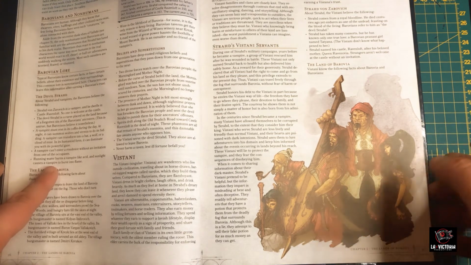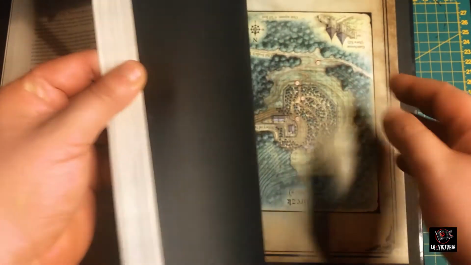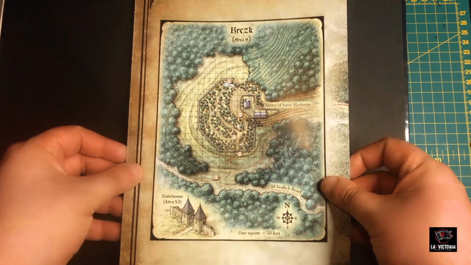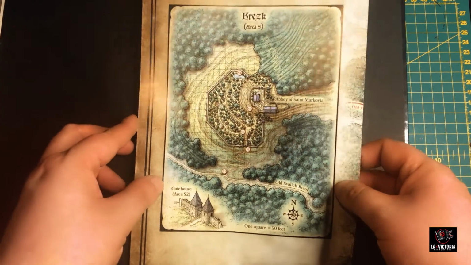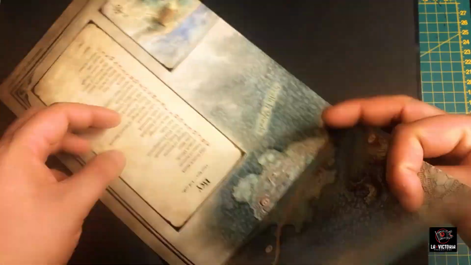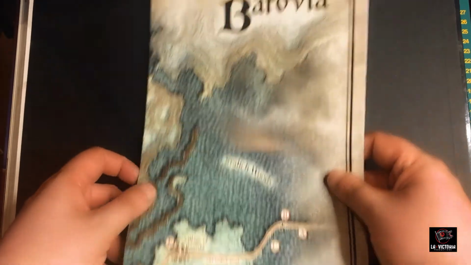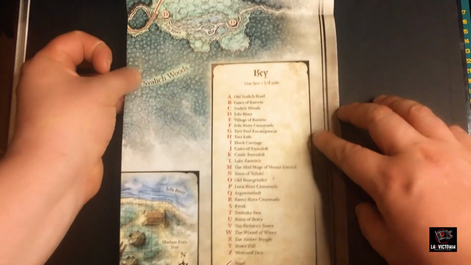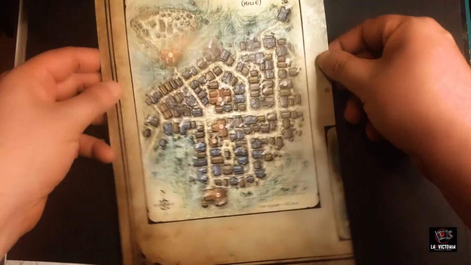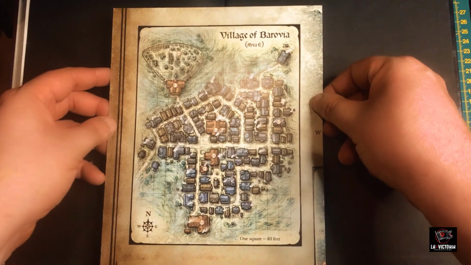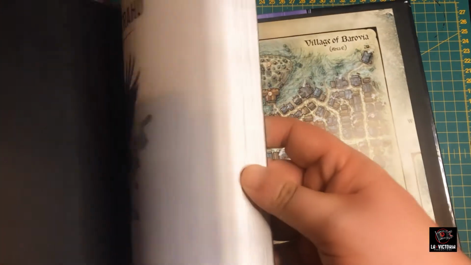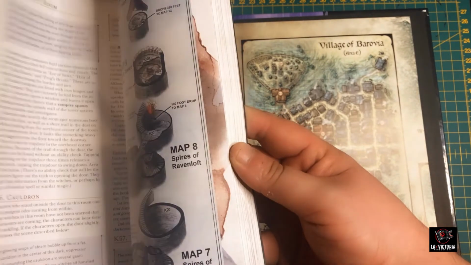And this honestly has, hands down, my favorite map artwork. You get this really, really cool pull-out map from the back of the book, and it is a map of Barovia. You have a whole region map with a key for all the villages, and then you also have some more specific places in Barovia to explore. And like I say, the map artwork is brilliant.